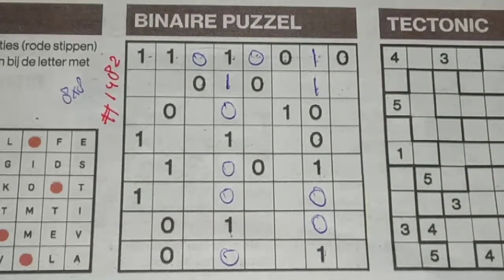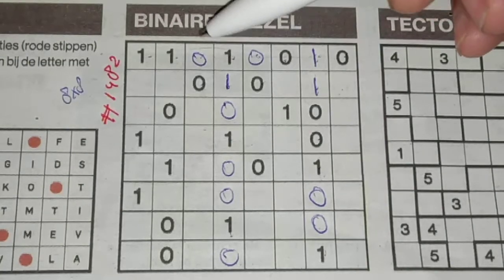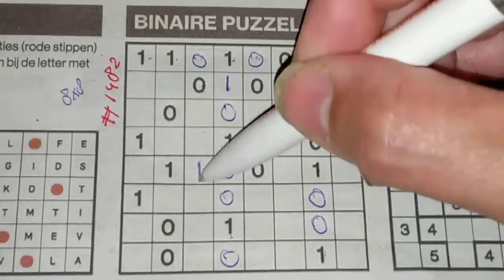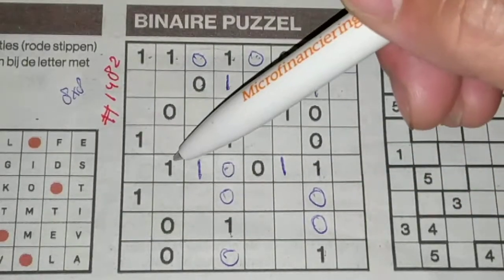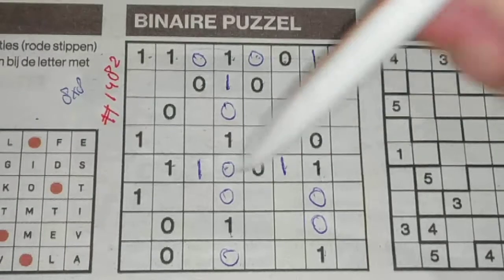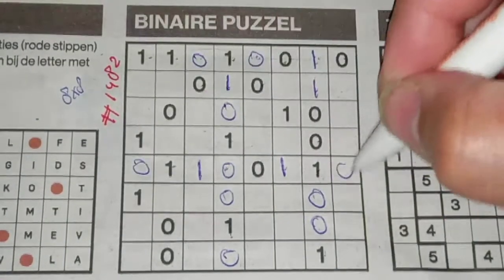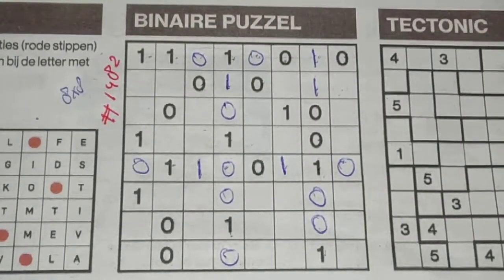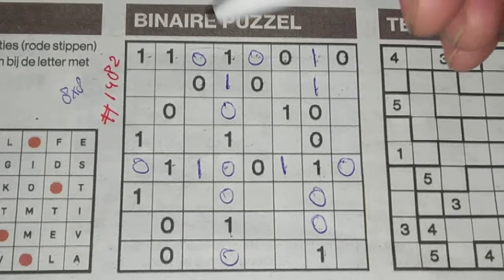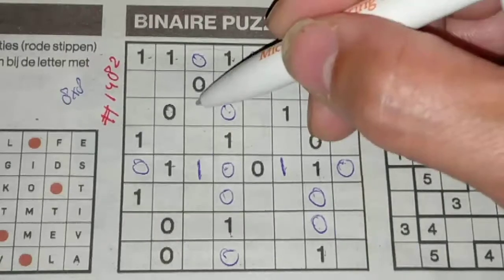And then we have here double O, here 1 and there 1. And look, we have here 4 ones, so the rest are O's. And then between two O's comes a 1.